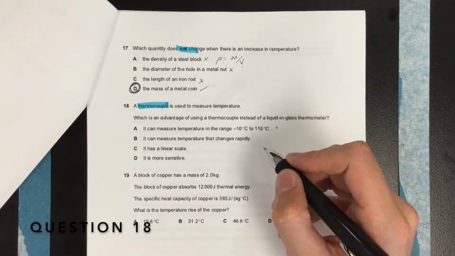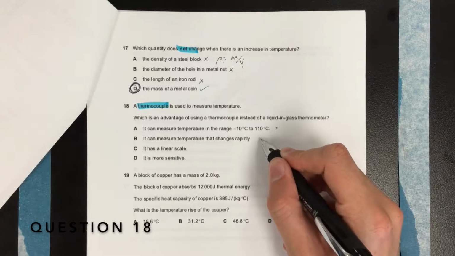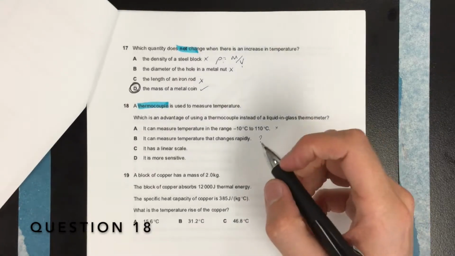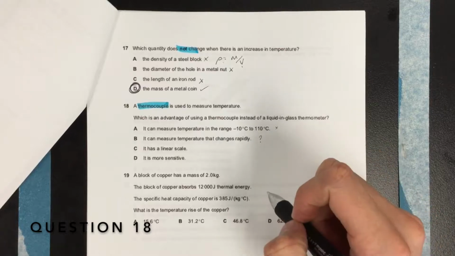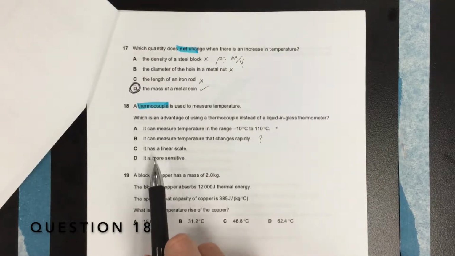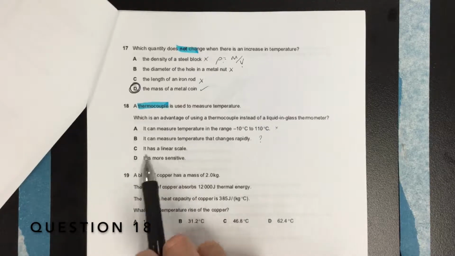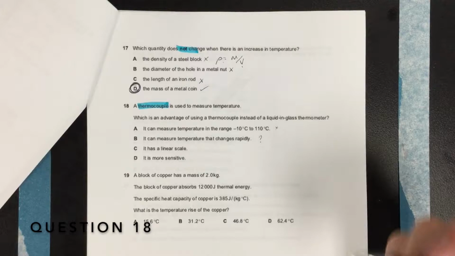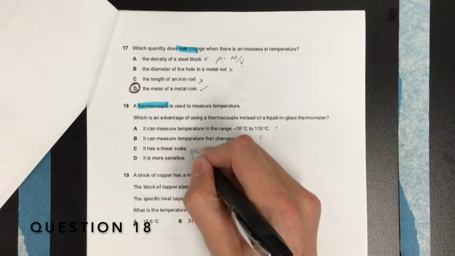So let's put a question mark there, because it is probably quicker, because remember, data and electronics tend to work quicker, but it's not entirely clear. That could be the right answer, depending on the thermocouple. C, it has a linear scale. Well, they both have linear scales, right? They both go up the same amount every time, so that's definitely not it.